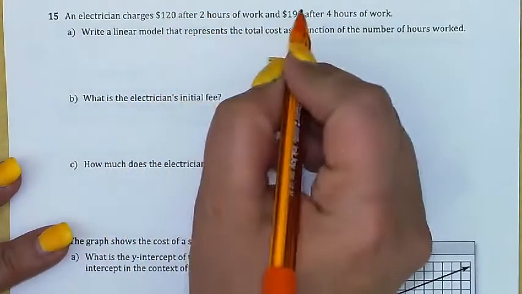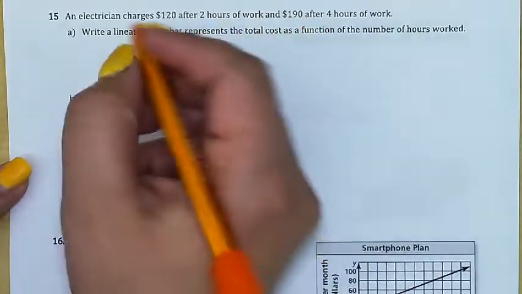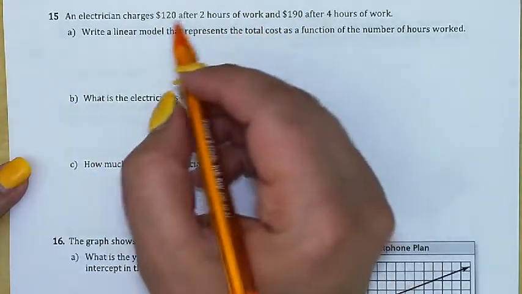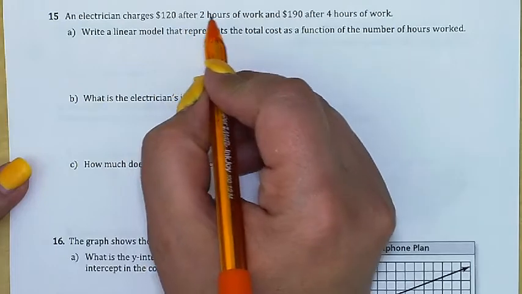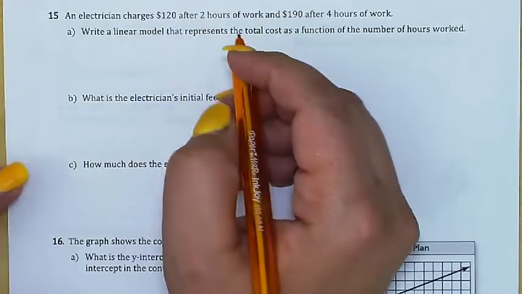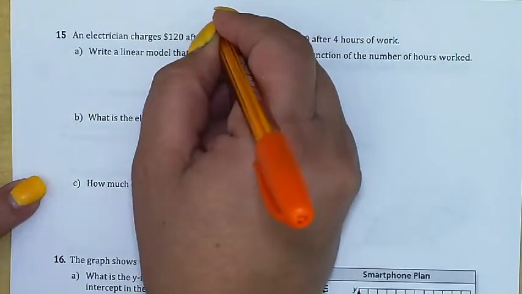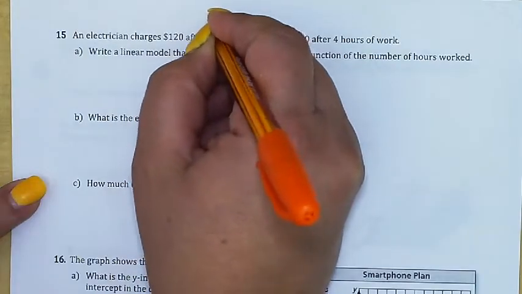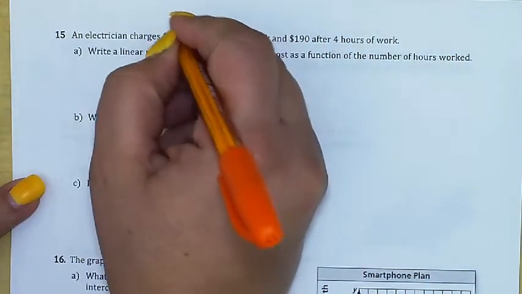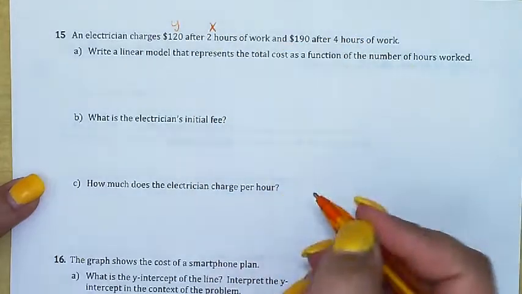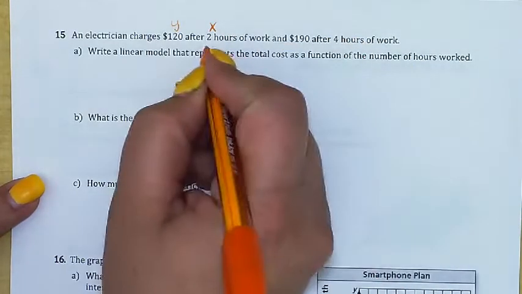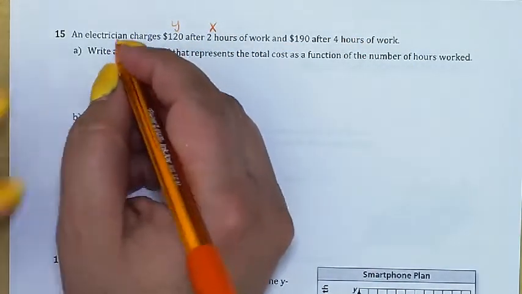We know that how much they charge is going to depend on the number of hours. So that makes the hours our independent, or x value, and then what they charge is the dependent, or the y value. Okay, and those two go together, so we can write them as an ordered pair.